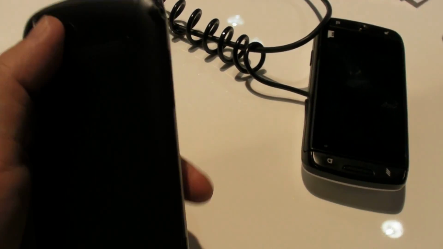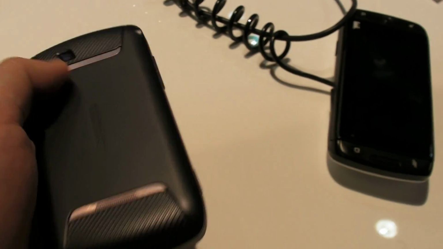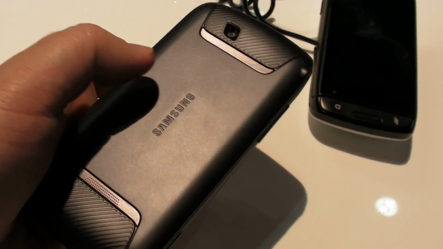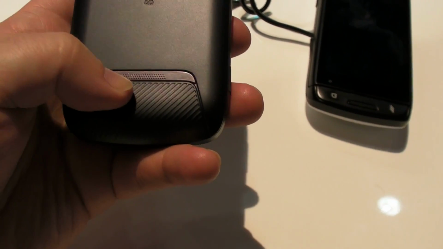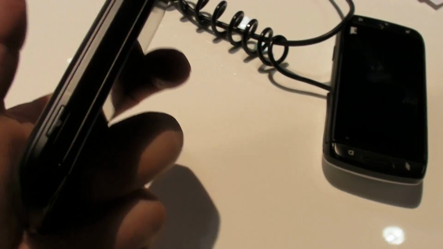Go back, you got your camera. Cool little texture on there. It's a Samsung logo, so there's no mistaking it's a Samsung device. And you have speaker for the speakerphone.